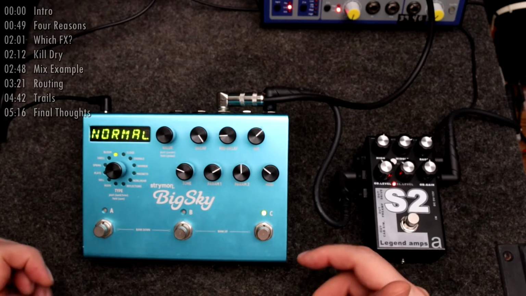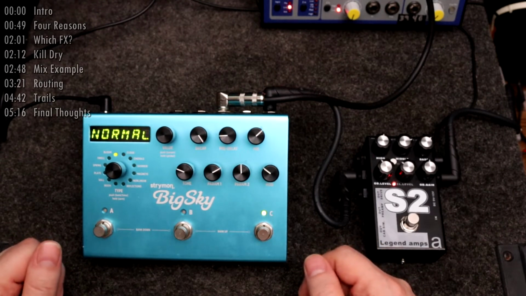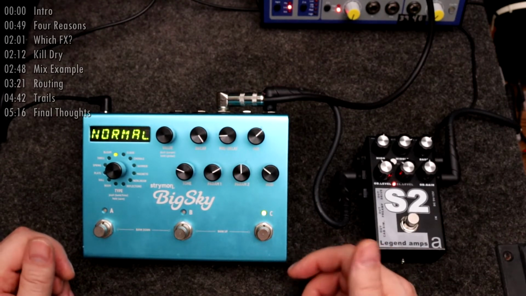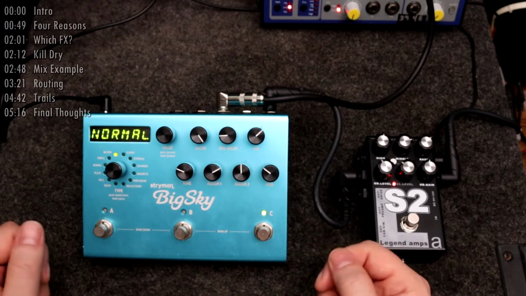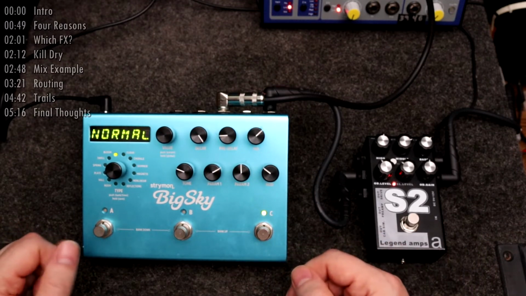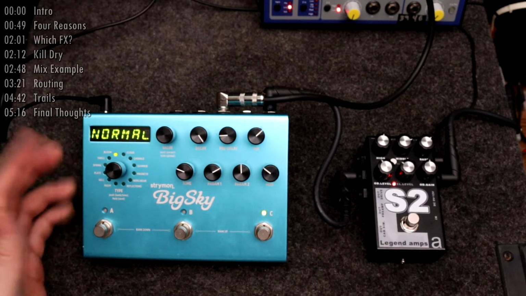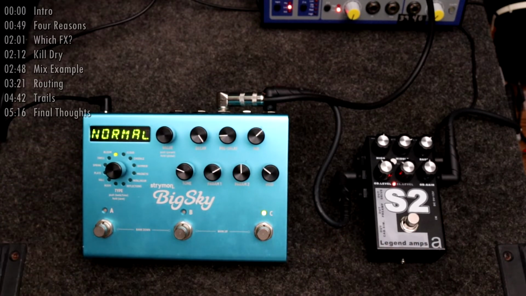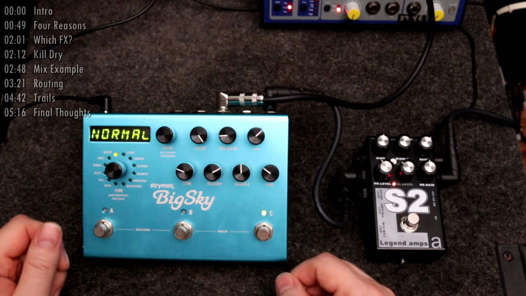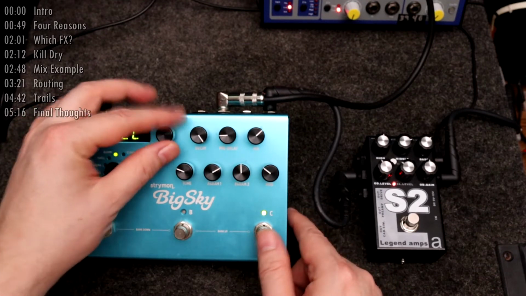What effects work best for parallel mixing? For guitar, it's mainly time-based effects like delay and reverb, and especially ones where the dry signal can be defeated. To get what I mean about defeating the dry signal, here's a reverb mix with the dry signal still in it. And here's reverb where the dry signal has been removed.